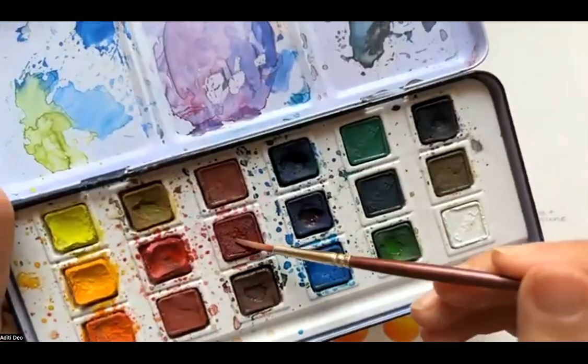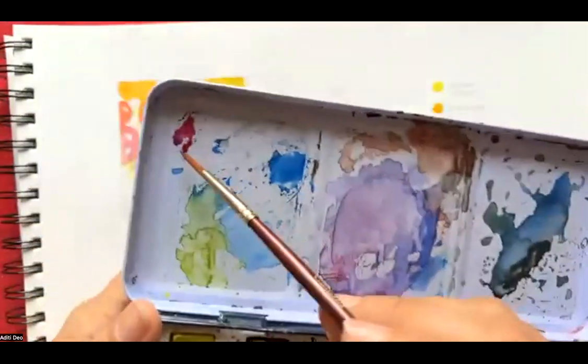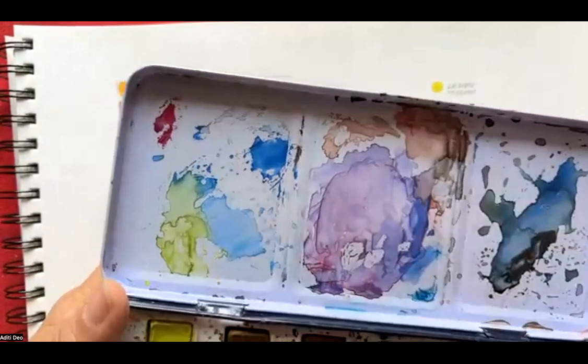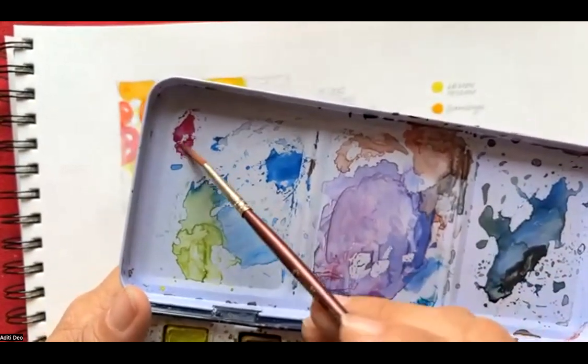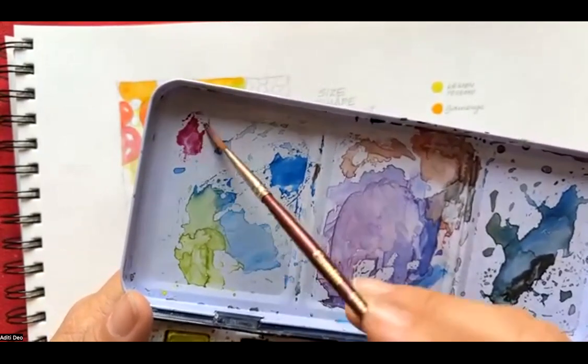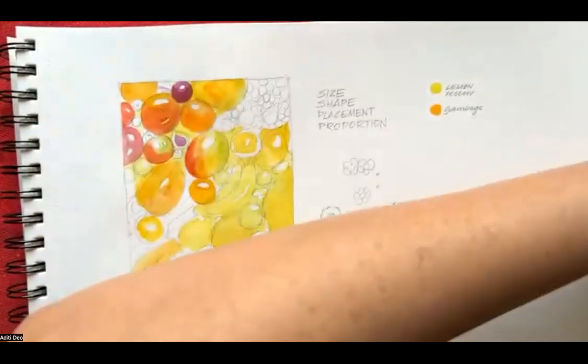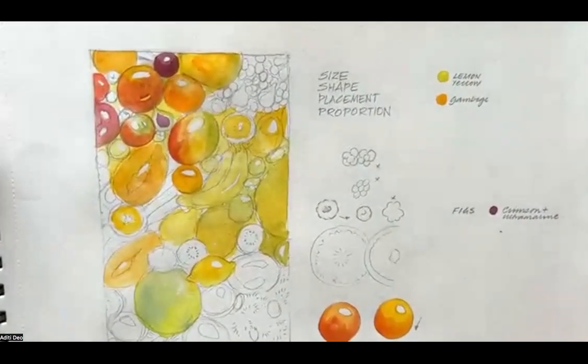So use the tip of your brush, take some color out, add whatever you need to the corner. Even the water is taken with just the tip of the brush. Don't dunk your entire brush into it, because then you just end up making it too liquid, and then you won't use that paint.